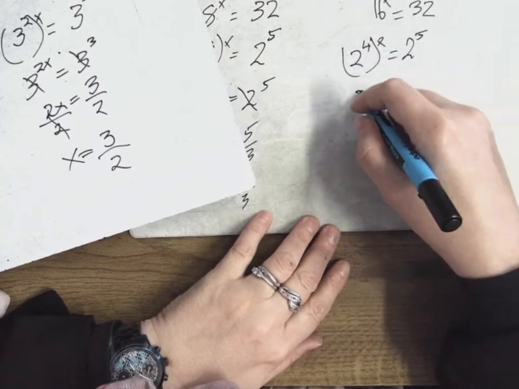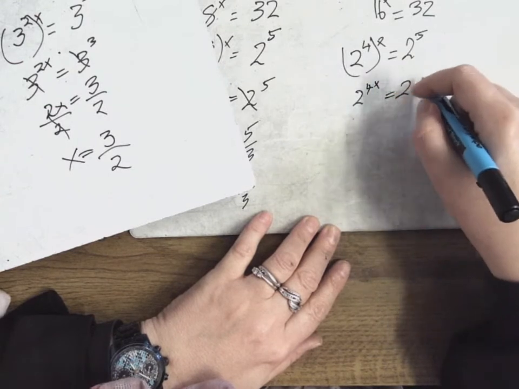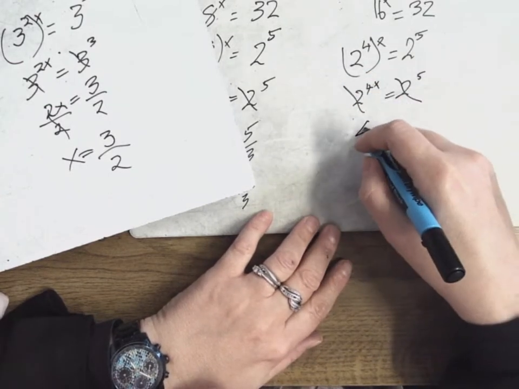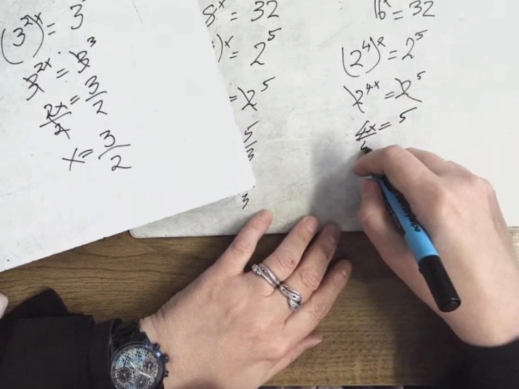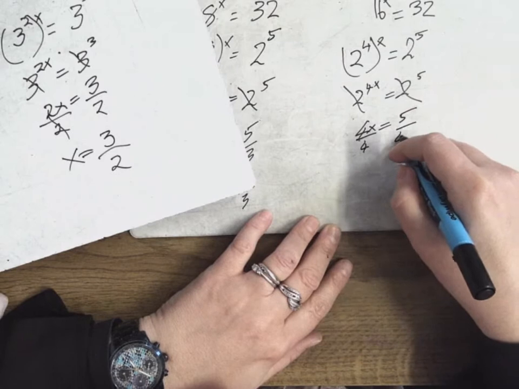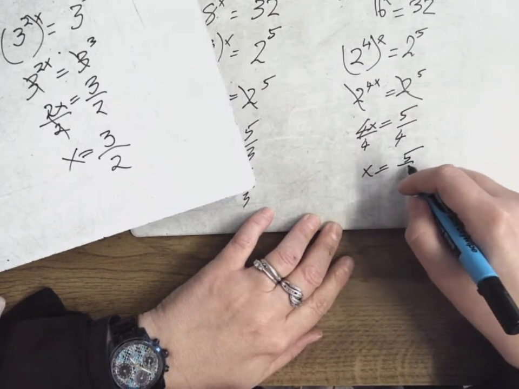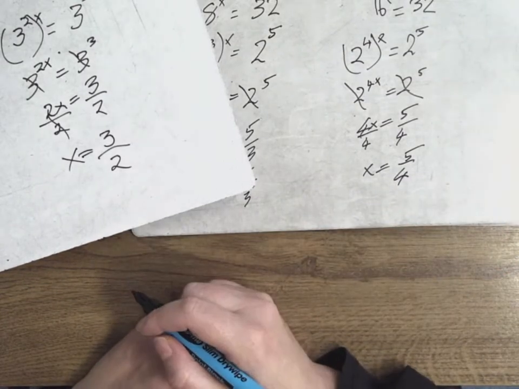So that's 2 to the power of 4x equals 2 to the power of 5. Knock off your 2's, you get 4x equals 5, and then divide each side by 4, and you end up with x is equal to 5 over 4, which is 1 1/4 or 1.25. Okay? Is that right? Yeah. That was it, wasn't it?